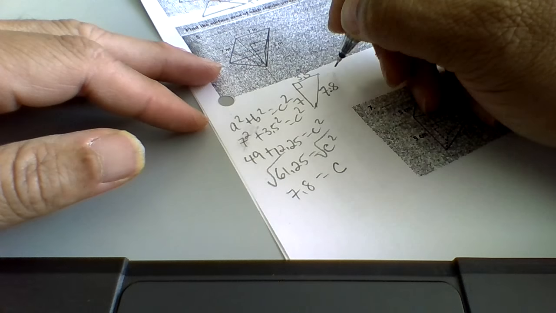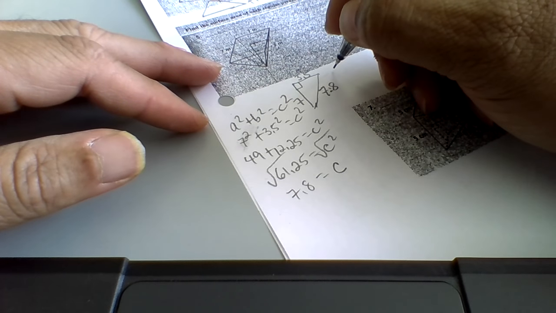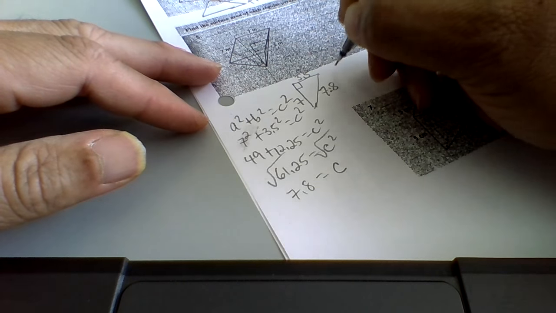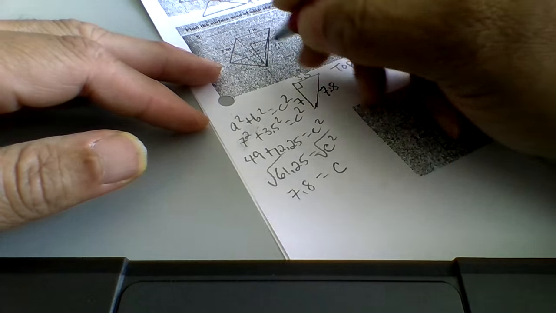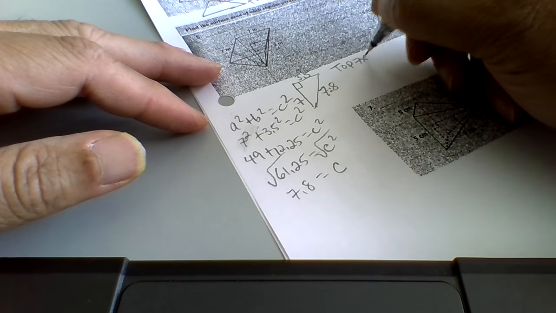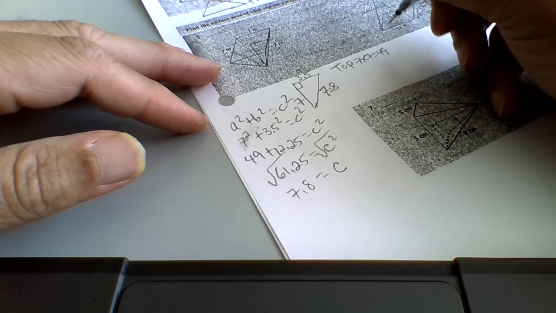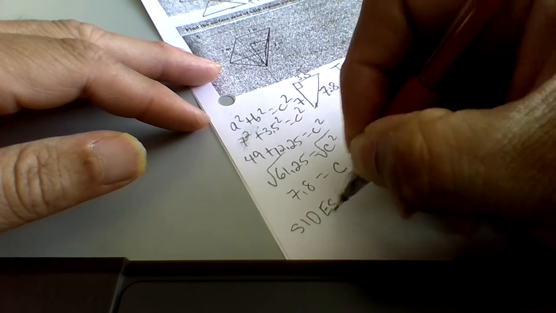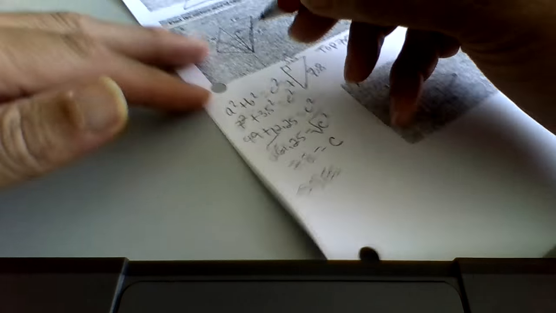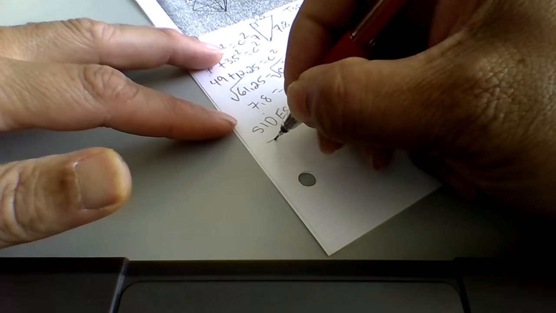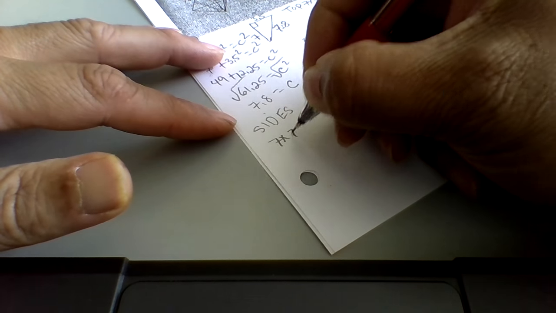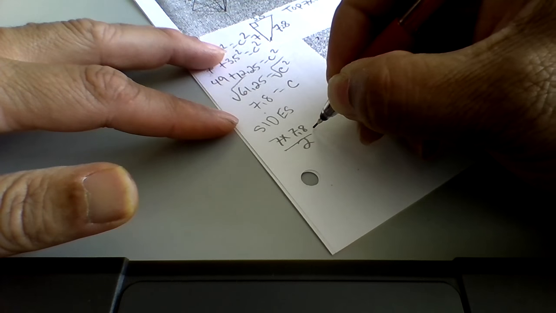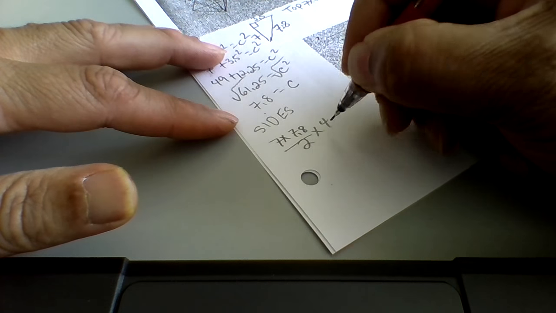So I still have to find the triangles here. So the top is going to be 7 by 7, which is 49. And the sides of the triangle are going to be 7 times 7.8 divided by 2 times 4 sides, times 4.